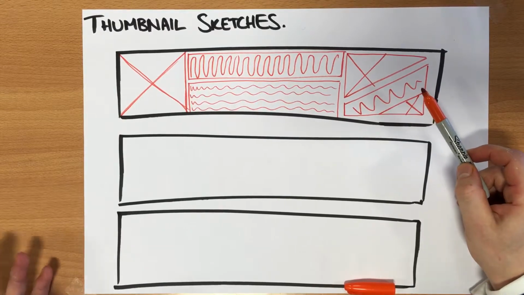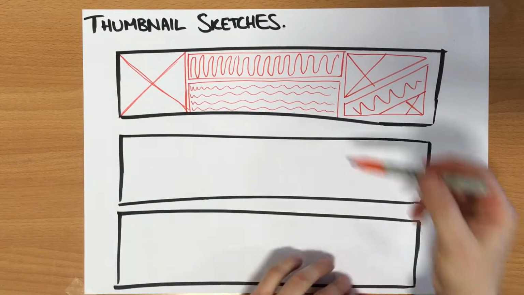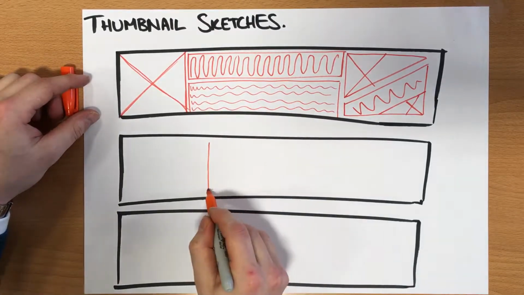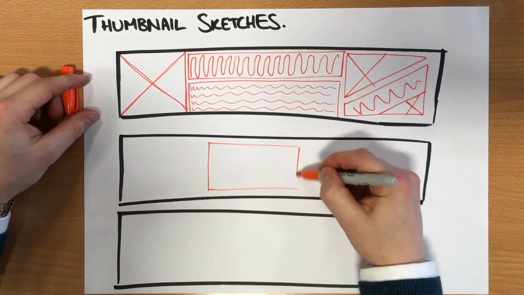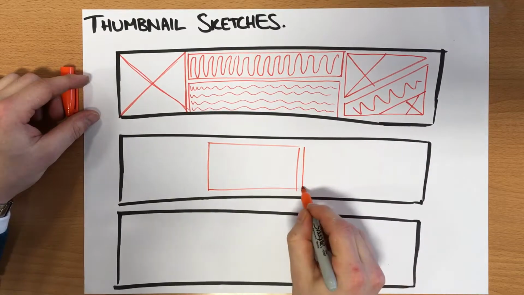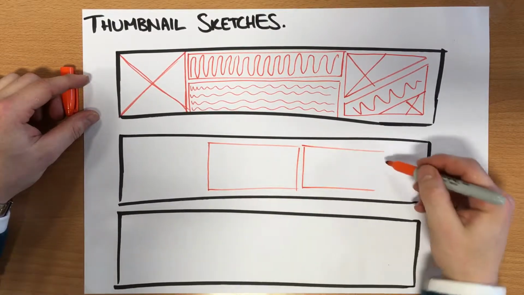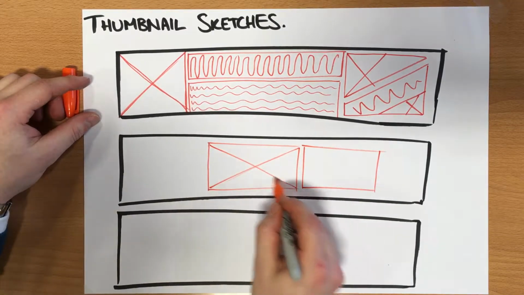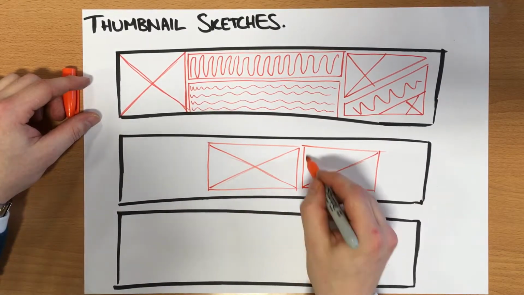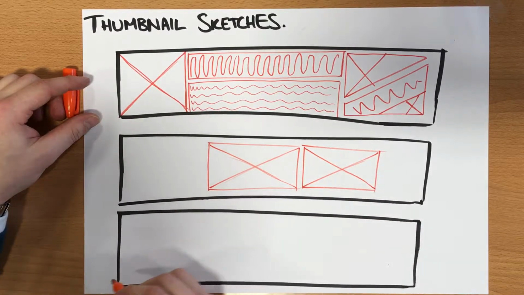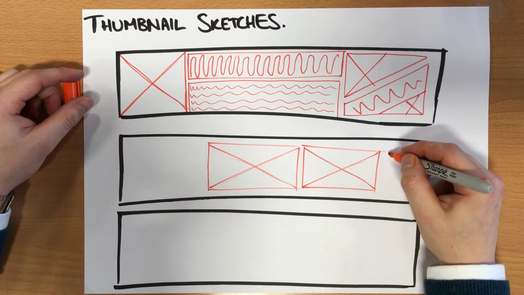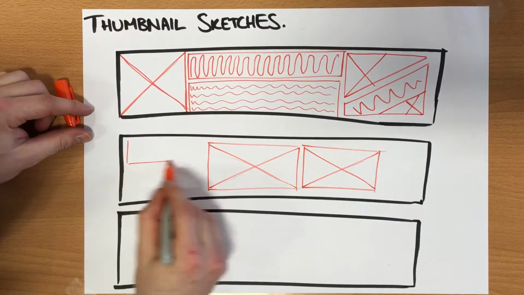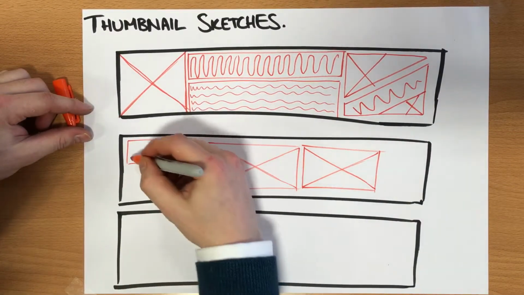So that's 1 layout. If I go down to my next thumbnail sketch, maybe I wanted to put 2 pictures side by side. I'll put my pictures in first this time. And then maybe I had my shop title at the top.